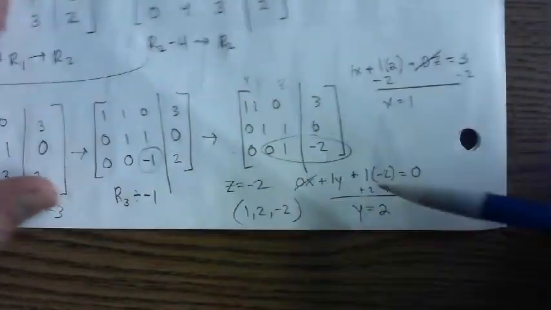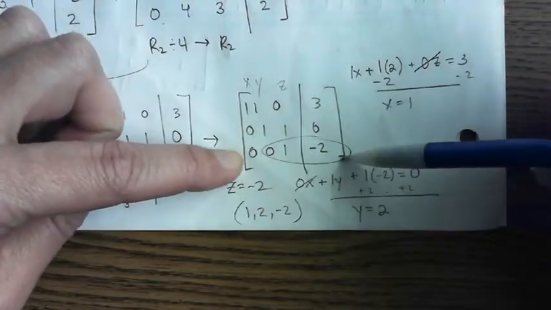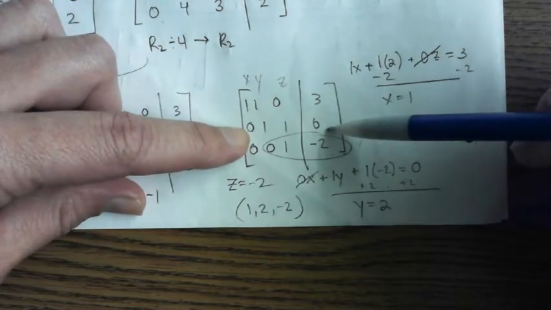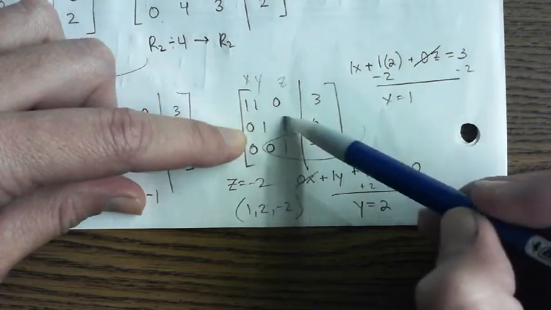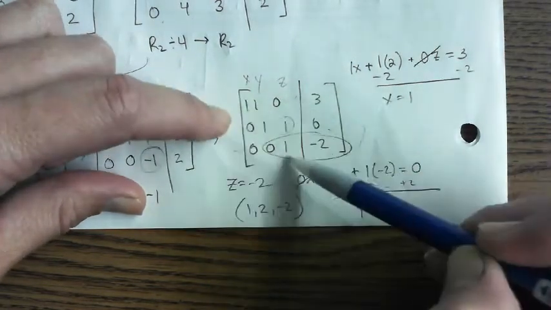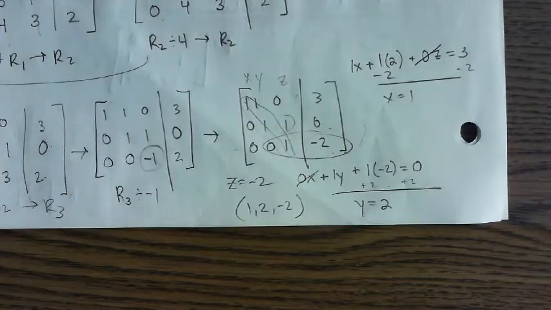But if you're backtracking row-wise, this will give you your last variable first. Then you domino effect backwards, because you'll know that number now to find this one. And then you'll go backwards and get your variables from there. So you're finding your variables as X, Y, Z.